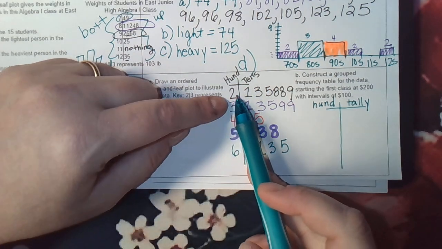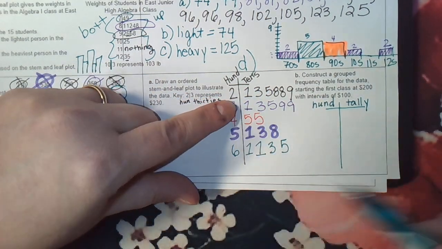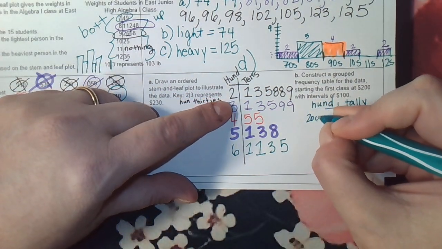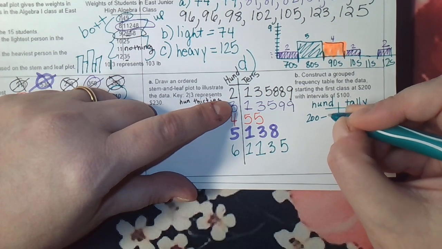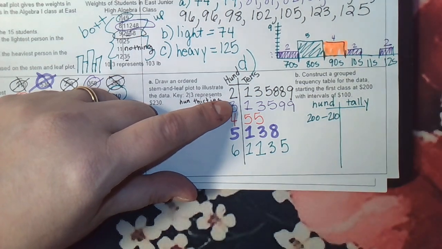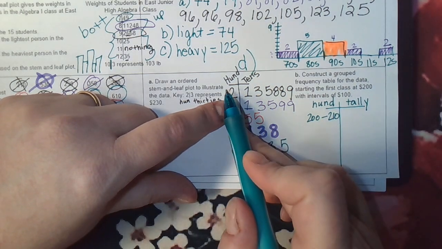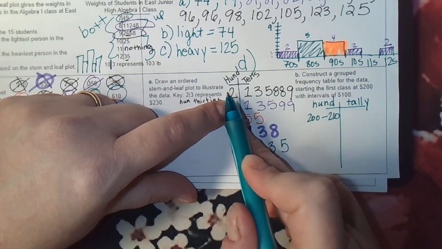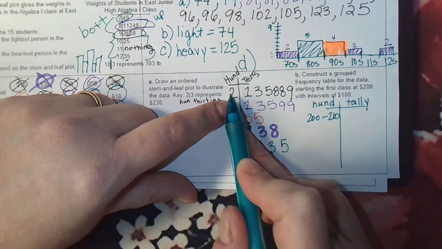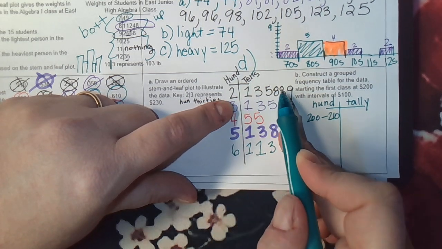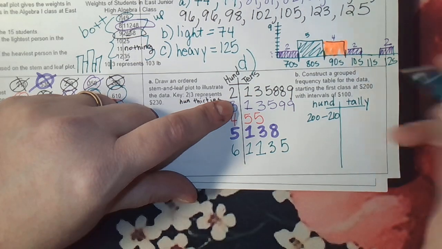Okay, so this first line describes the hundreds, like 200 all the way to 210. And how many numbers are in between 200 to 210?